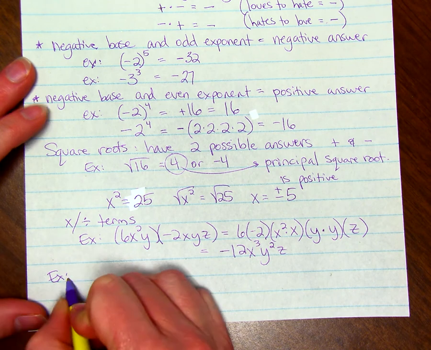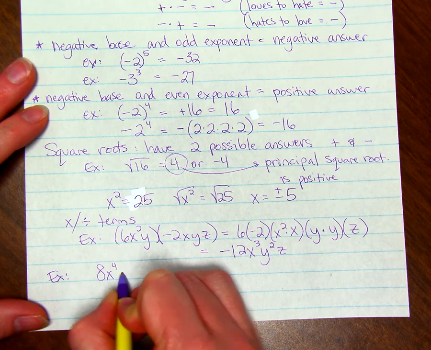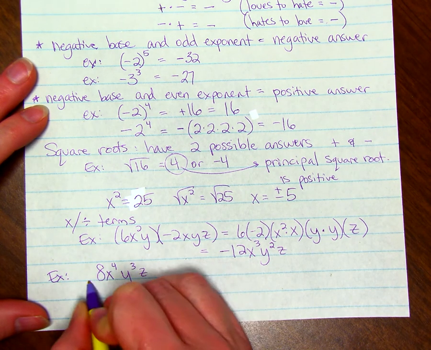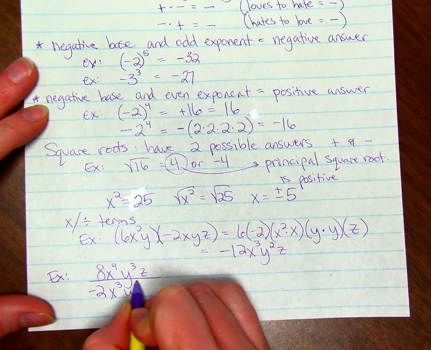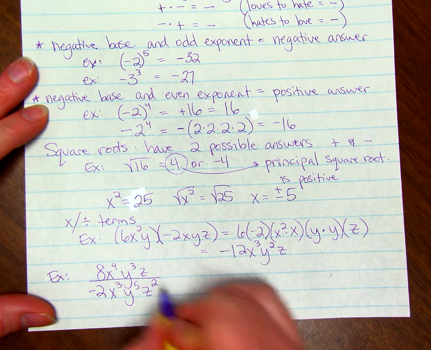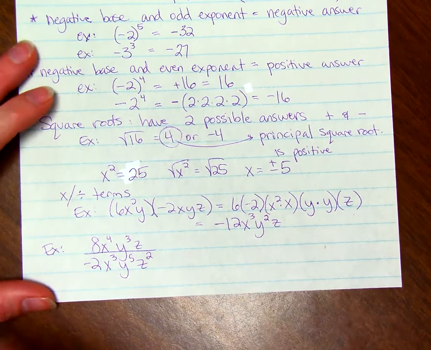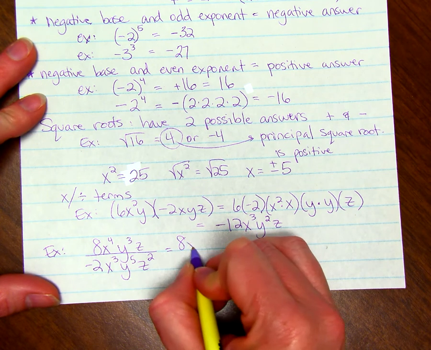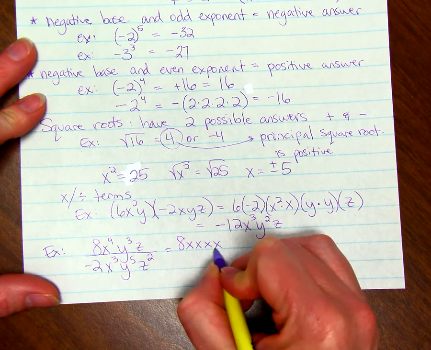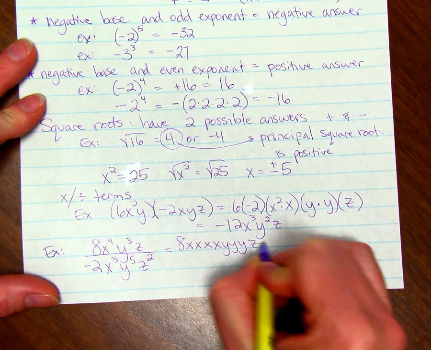Here's an example using dividing. 8x to the fourth y cubed z divided by negative 2 x cubed y to the fifth z squared. We can write it all the way out. So we have 8, 4 x's multiplied, 3 y's, and a z.